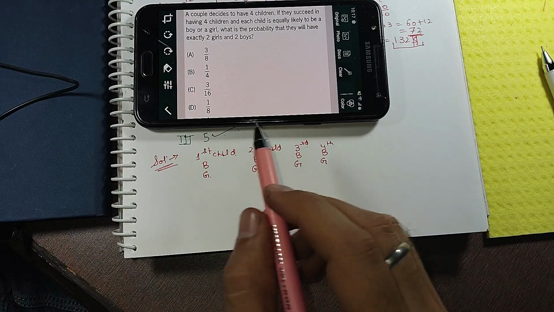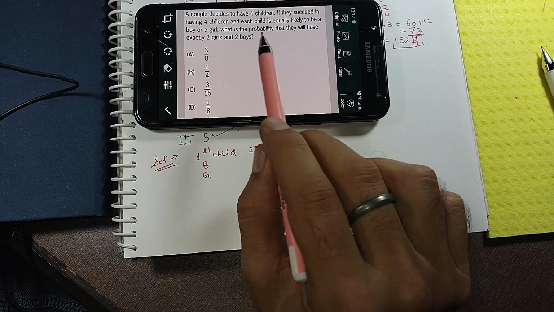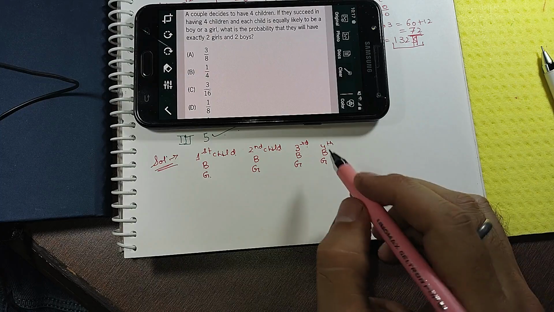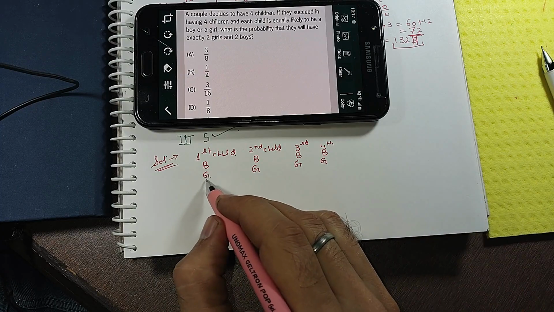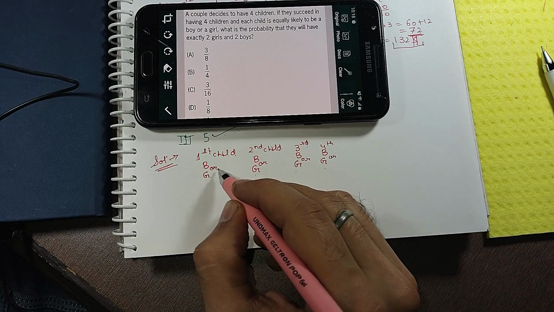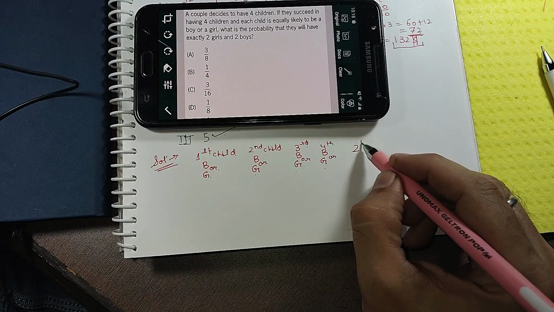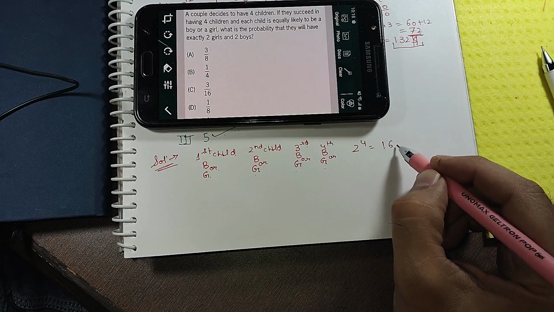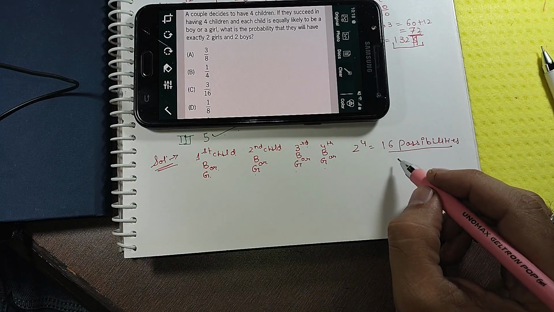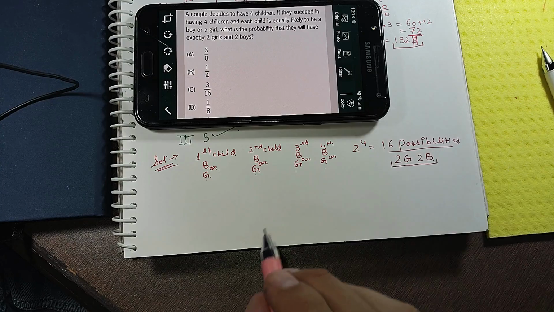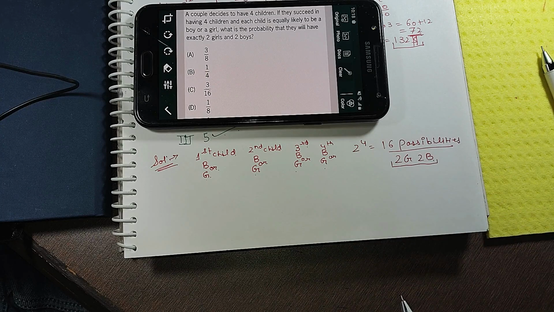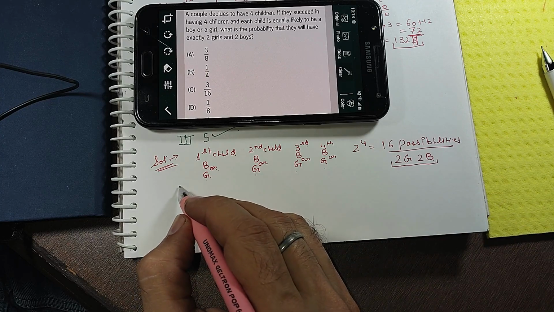Fine. Now, the possibility of having twins has been ruled out, because it says that each child is equally likely to be a boy or a girl. So for each child we can have either G or B, and this is an OR for every case, right? So basically, we will have a total number of possibilities of 2 raised to the power 4, equal to 16 possibilities, right? Now, we have to find the probability of having exactly 2 girls and 2 boys. First, we will write down the other possibilities. So first, the possibility will be having 4 boys, right?